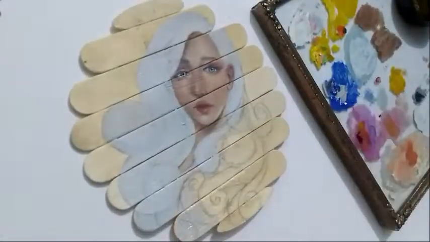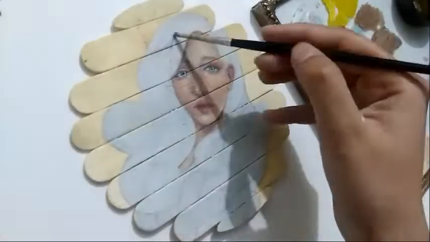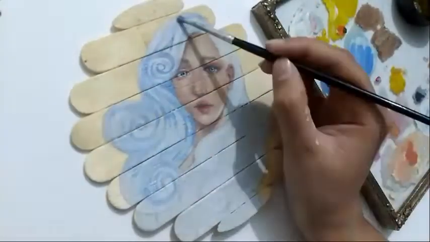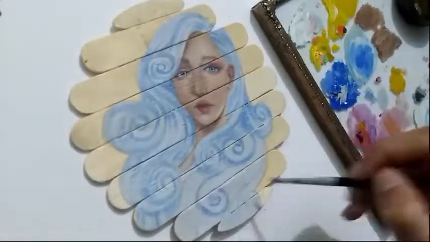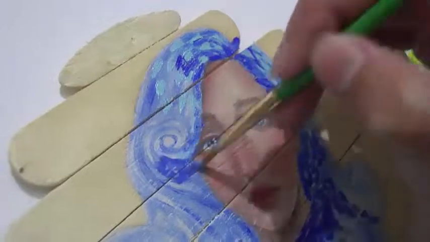For her hair, the major color is blue. I just wanted to depict the movement of her hair with the flow of paint, for which I used different brush strokes with different colors that I liked.